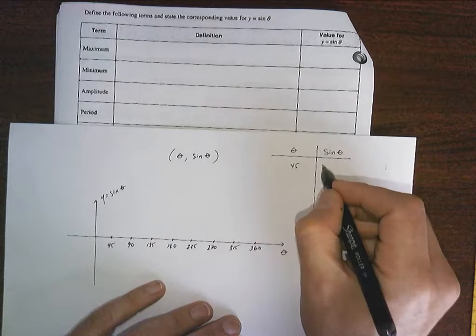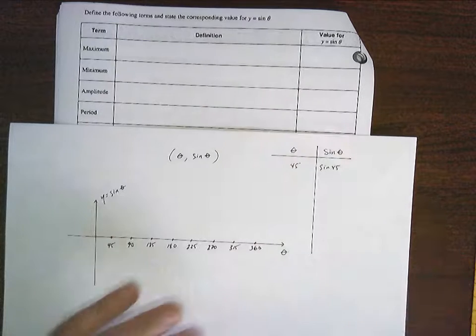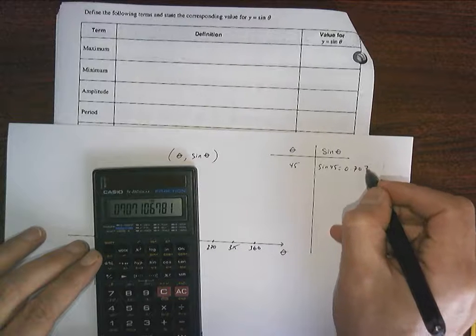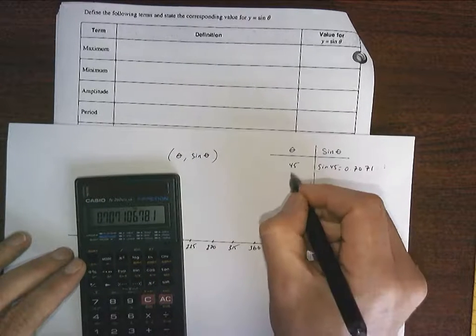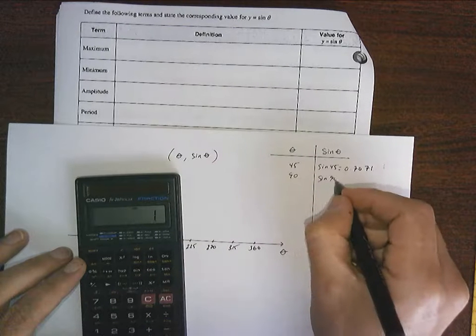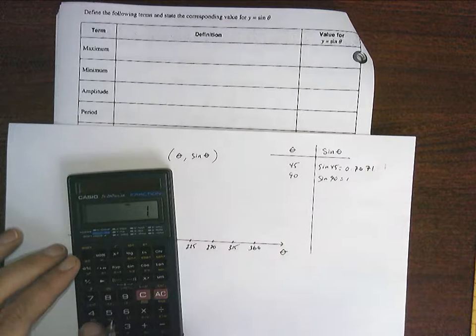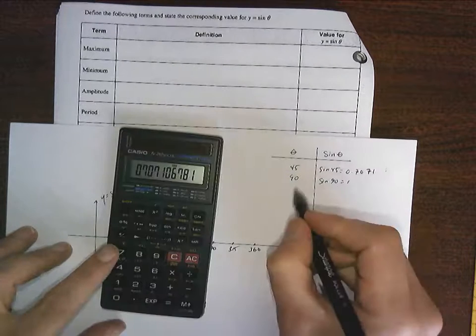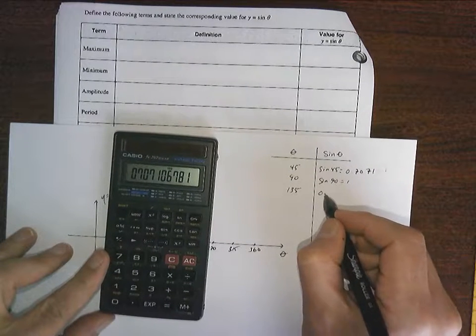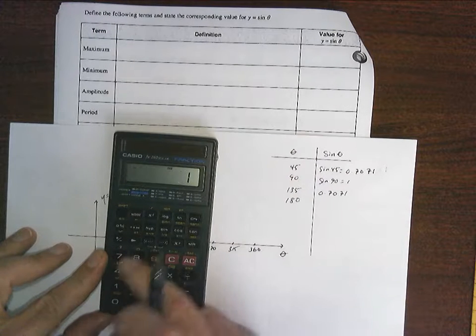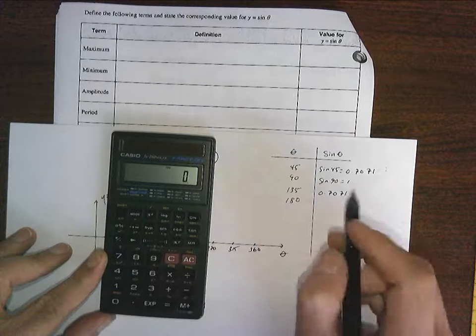And so 45, sine of 45 is going to be, let's see, 0.7071. Beautiful. And 90. So sine of 90 is 1. And 135, sorry, sine of 135 is going to be 0.7071, and 180 is going to be 0.